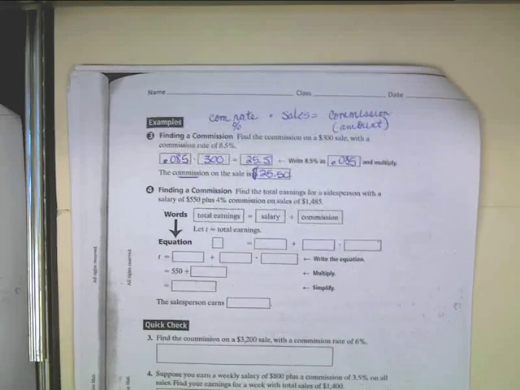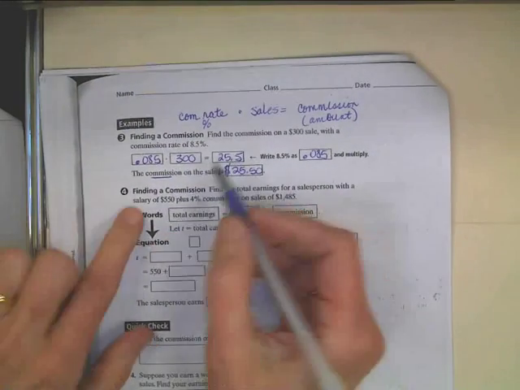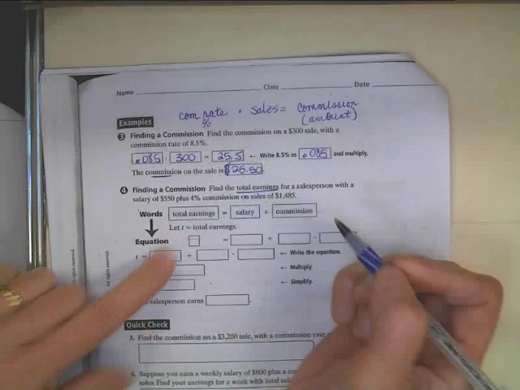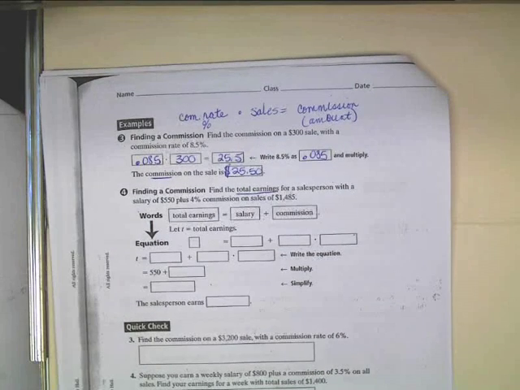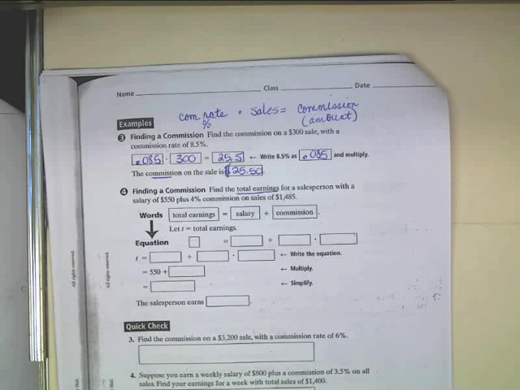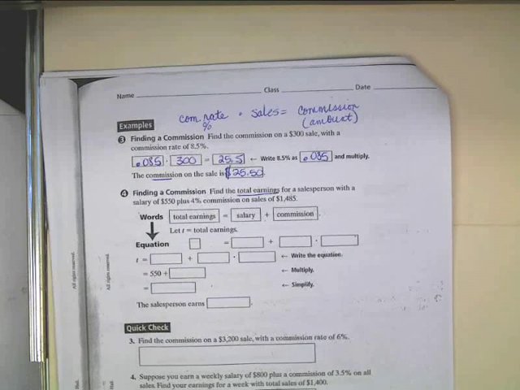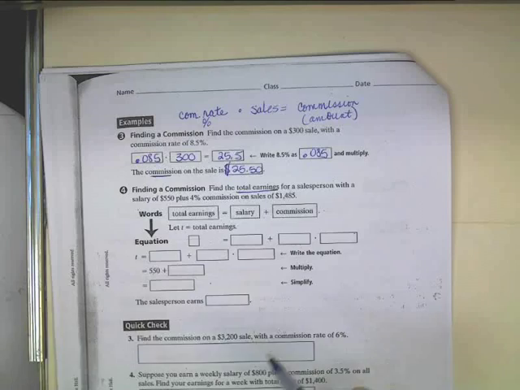Okay, our next one really ought to say find total earnings, because that's what we're looking for. Find the total earnings for a salesperson with a salary of $550 plus 4% commission on sales of $1,485. Okay, so I have to find not only the commission, this is a couple of steps here. I need to find the commission, and then from that I use that to find total earnings.